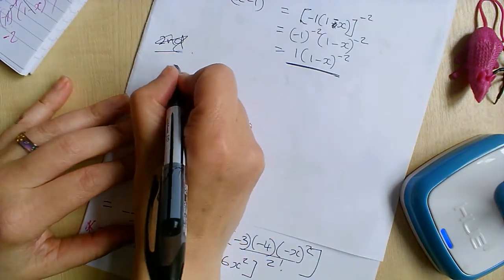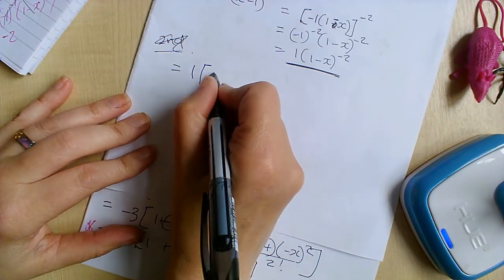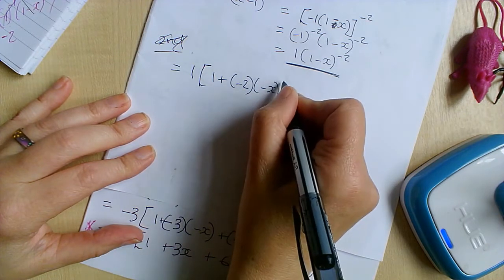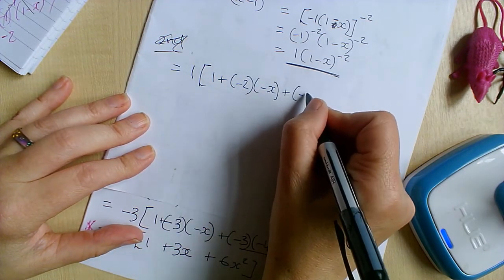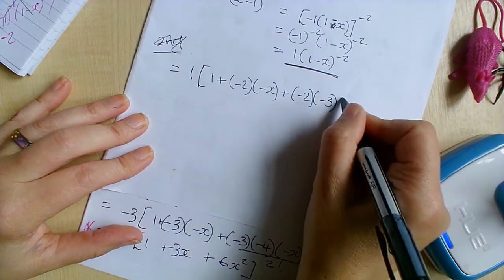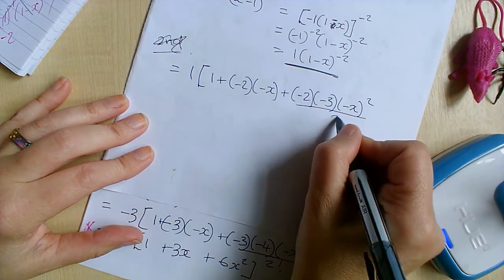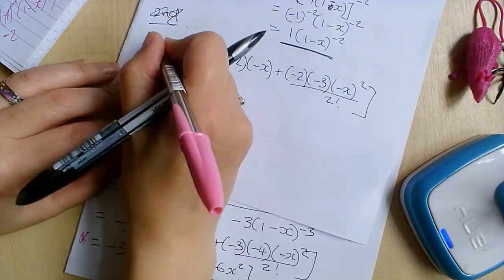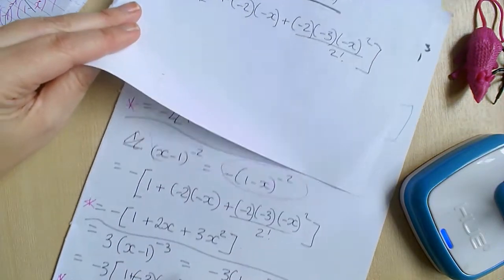So we get 1 plus the power, second bit, plus the power minus 1, second bit squared over 2 factorial. So then we've got our 3 bits to add up again, haven't we? Tidy that one first.